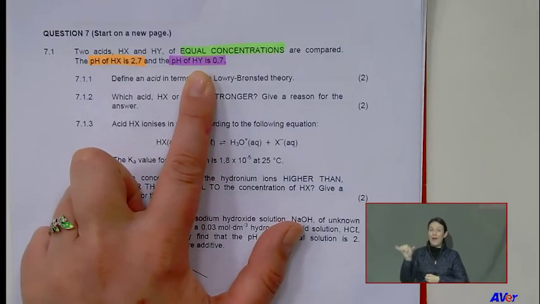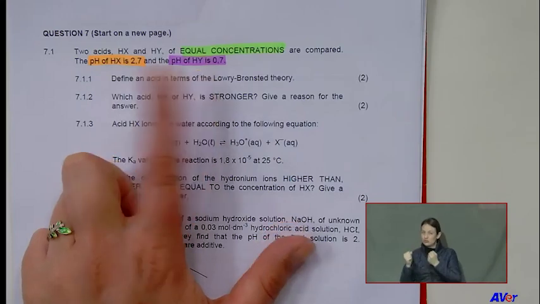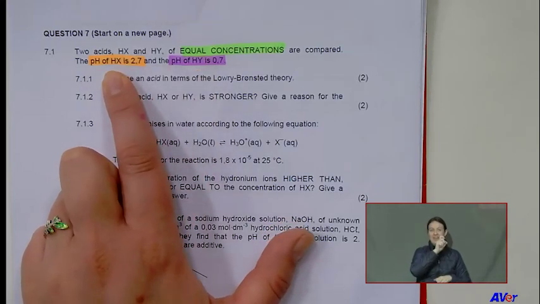So if you think about it, the strong acid will ionize completely, which means it will have the highest concentration of hydronium ions, which means it will have the lowest pH. So if you had to choose between these two, and you were to identify which one is weak and which one is strong, you would say that HY is probably the strong acid and HX the weak acid.